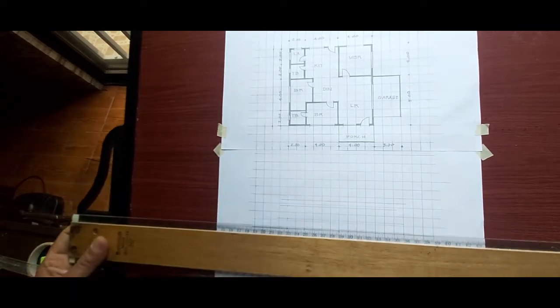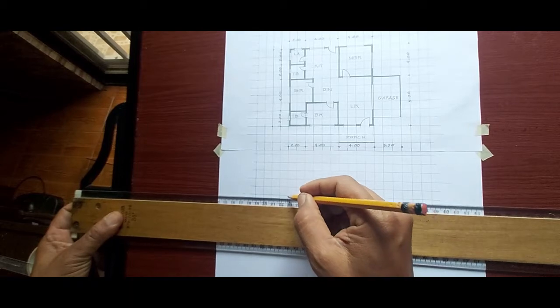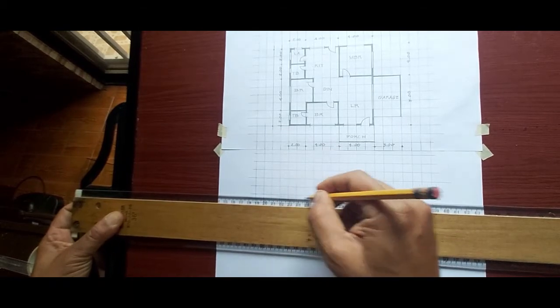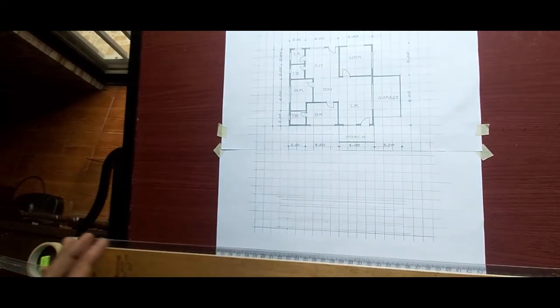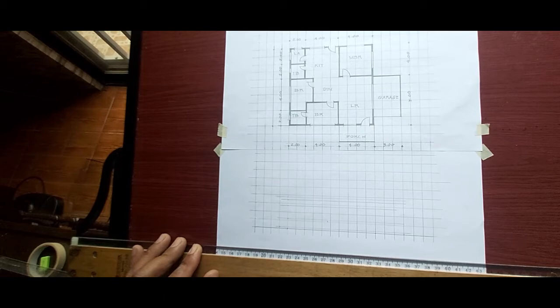Okay, so that's my fascia. Then again, draw a horizontal line. Alright. Then the next height is now the pitch of your roof. So when I say pitch, that's actually the height of the roof. So usually we have around 2 meters height of roof.